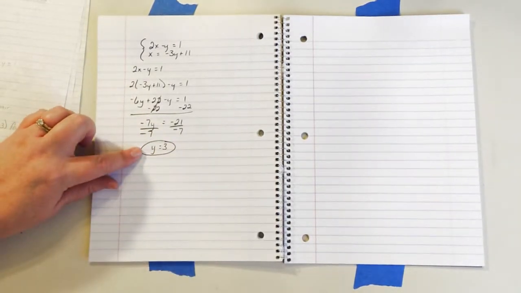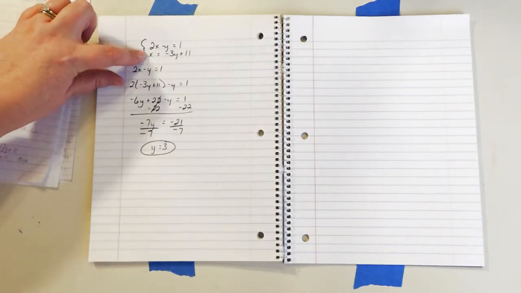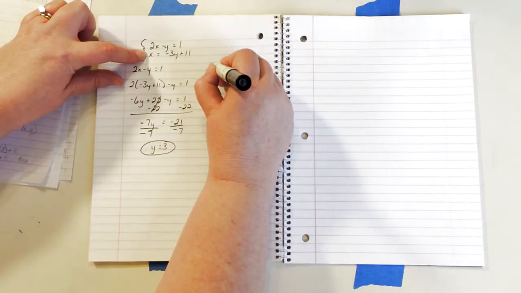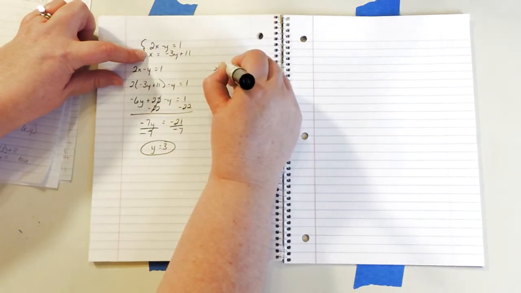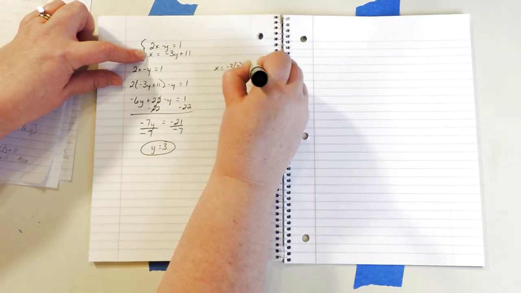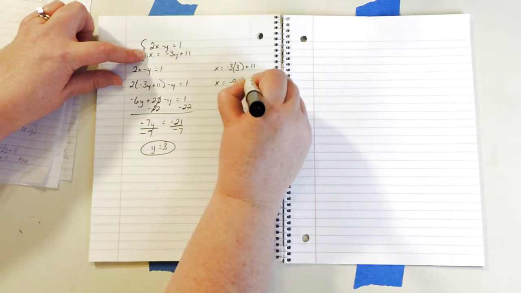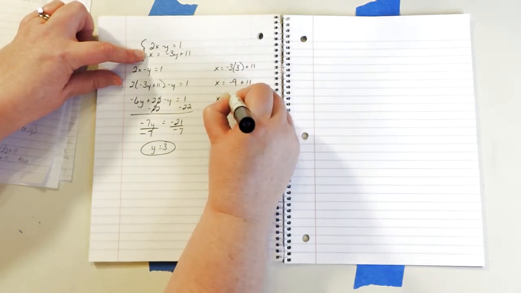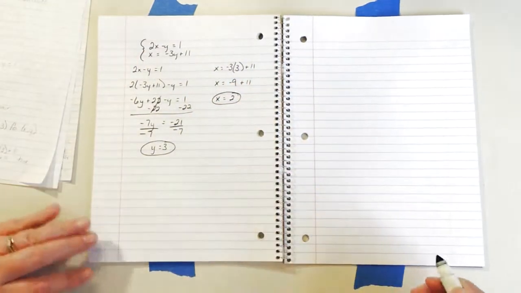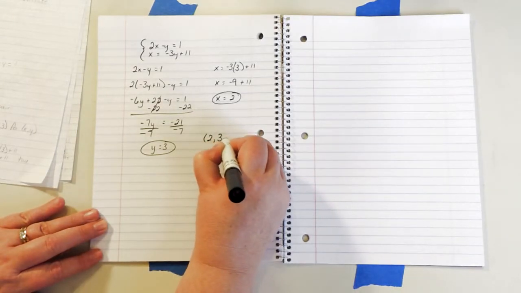Okay, now we know that y equals 3. We can substitute this value of y back into the other equation. So we have x equals negative 3 times 3 plus 11. x equals negative 9 plus 11. So x equals 2. So that's your ordered pair for both equations, 2 and 3.